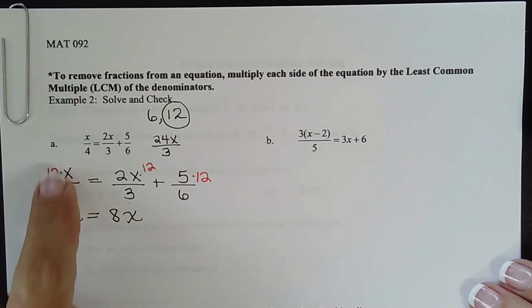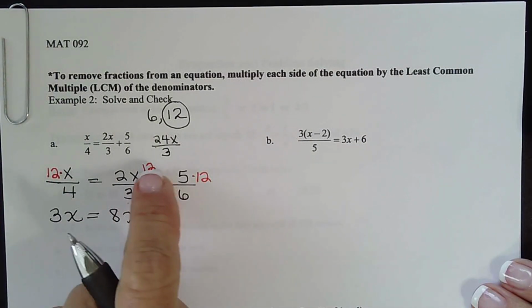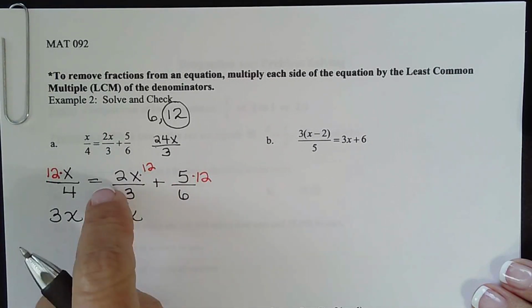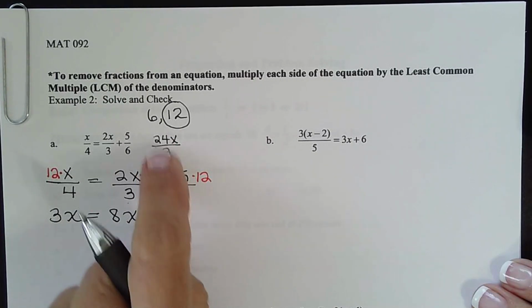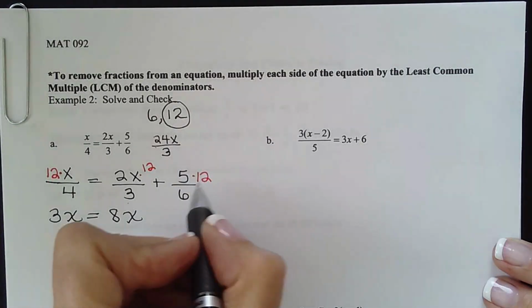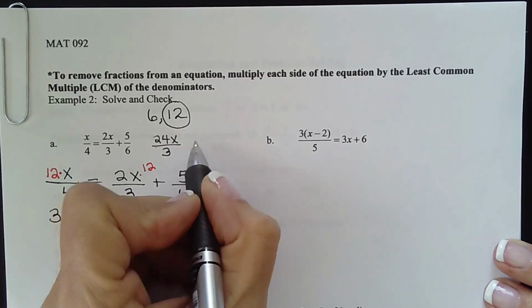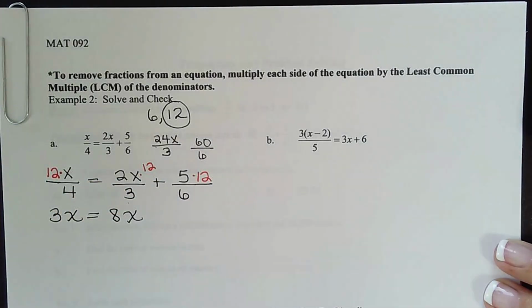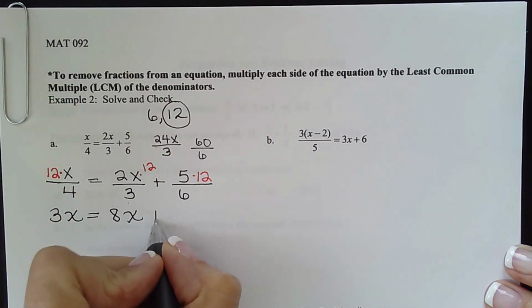If the problem has an x, it stays with the x. So don't lose those x's when you're trying to simplify. So 24x divided by 3, 24 divided by 3 is 8x. And then this one, 12 times 5 is 60 over 6. So 60 divided by 6 is positive 10.